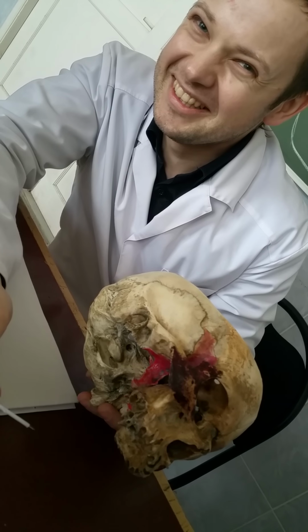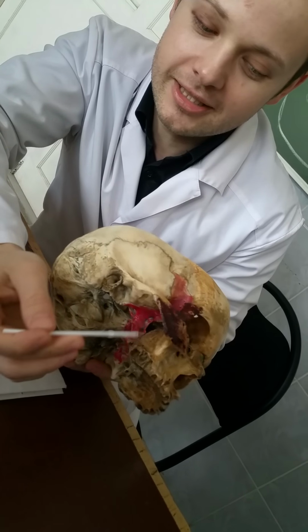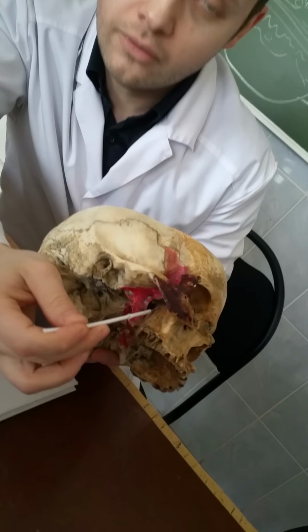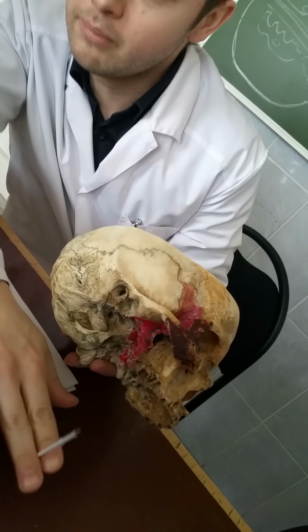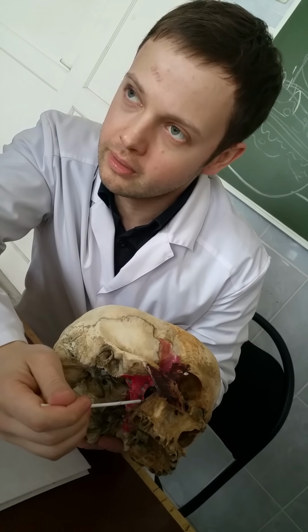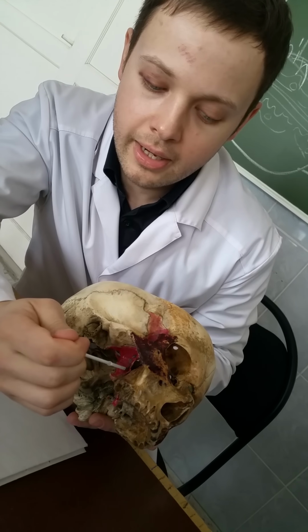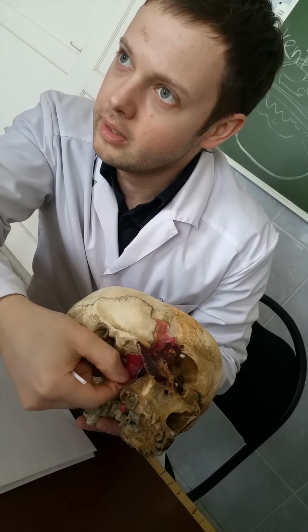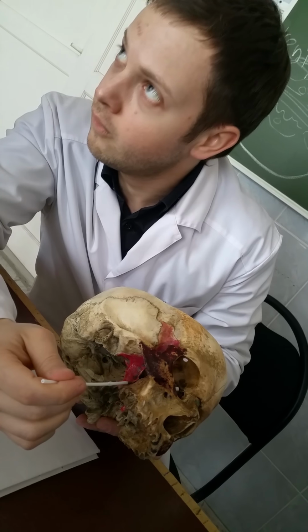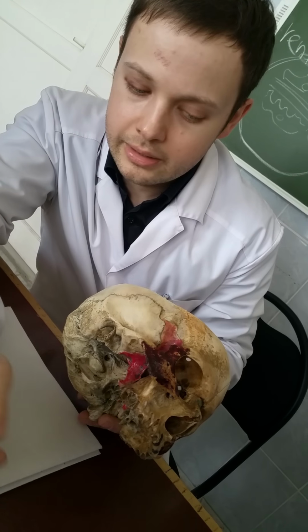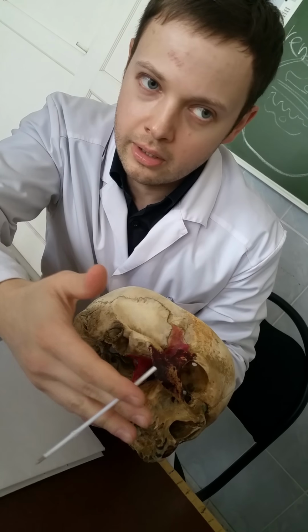The anterior wall is formed by the maxilla. You can see the maxilla in front. This surface, I said, is the infratemporal surface of the maxilla and the tuber of the maxilla. This is why the anterior wall is the tuber and maxillary surface. The posterior wall is the pterygoid process of the sphenoid bone. I show anterior, posterior.